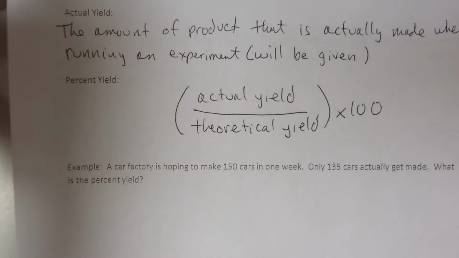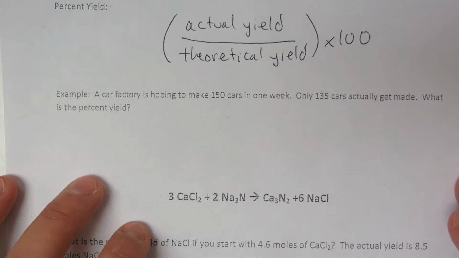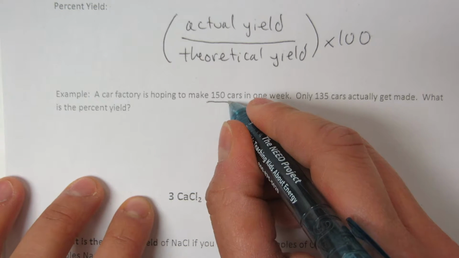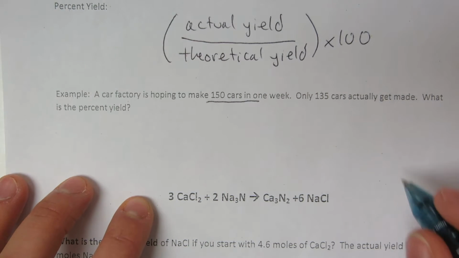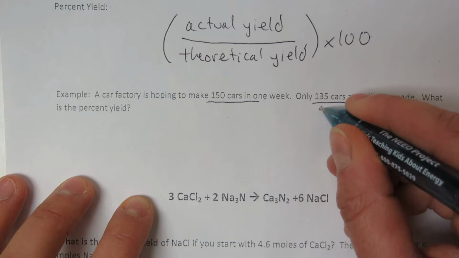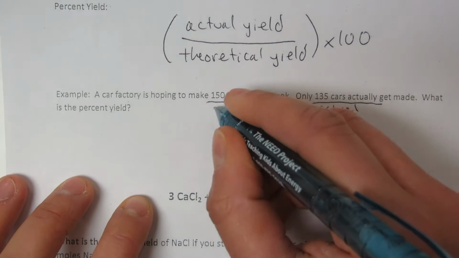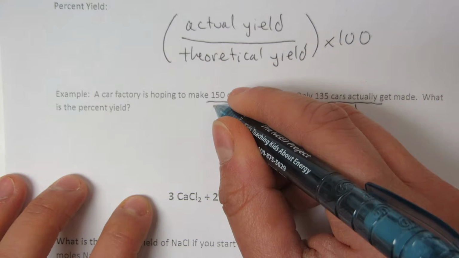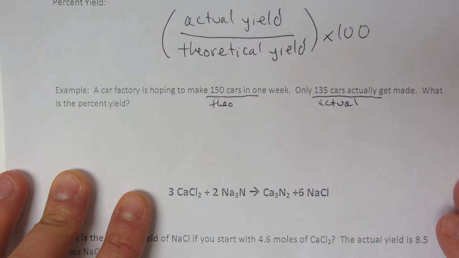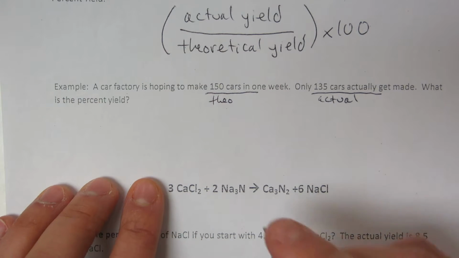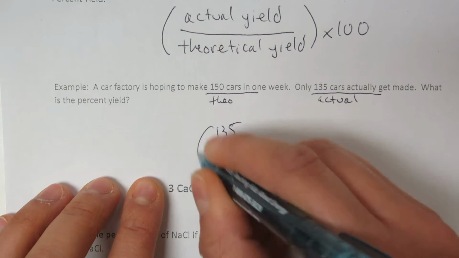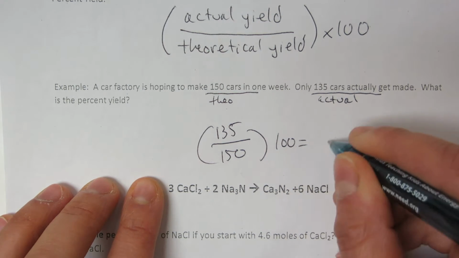So let's say you were at a car factory, and based on their usual outcomes, they are hoping to make 150 cars in 1 week. This particular week, they actually made 135 cars. So this is the actual. This is what they calculated from previous weeks, that they theoretically usually make 150. So you take 135 divided by 150, multiply by 100, and you get 90%.